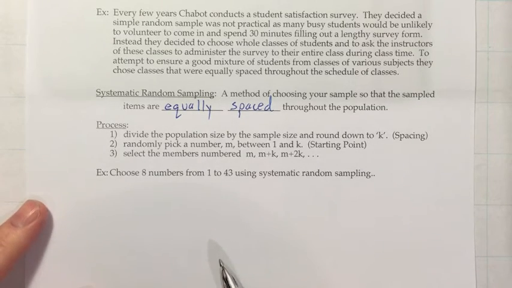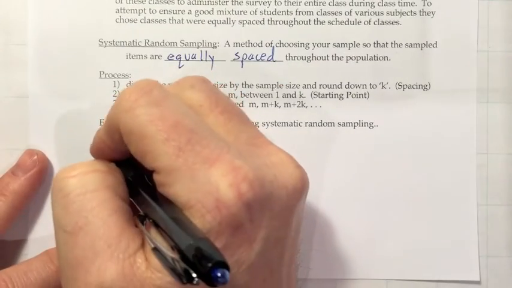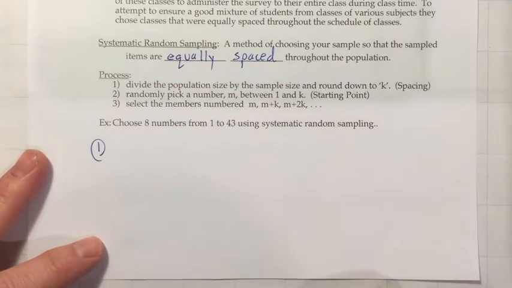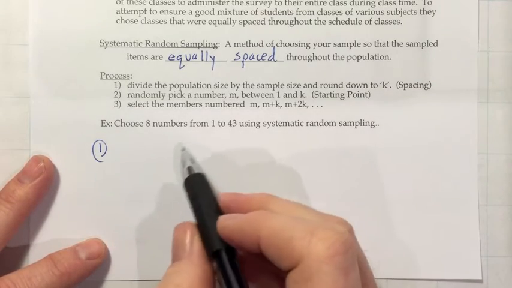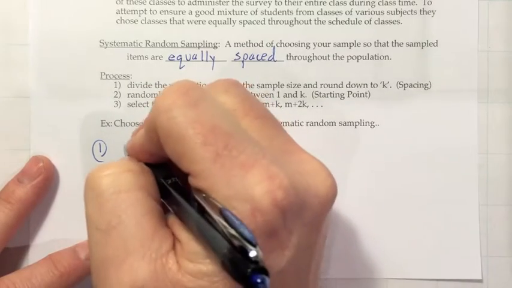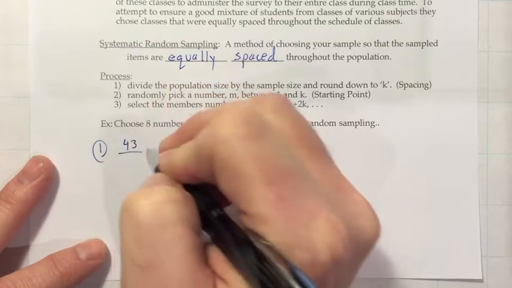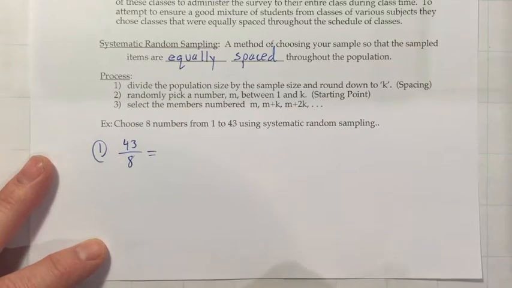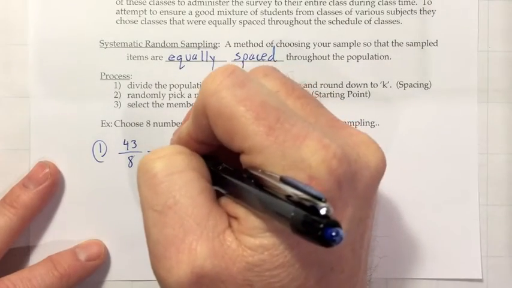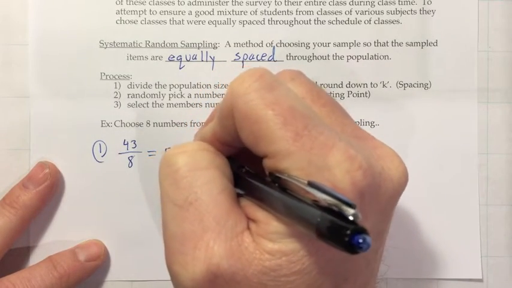So if we want to follow these steps to get that done, then step 1 is to divide the population size by the sample size and round that down to k. So we're choosing from 43 numbers, so that's our population size. We're choosing 8 numbers, so that's our sample size. And if you just do the division on that, you get 5.375.